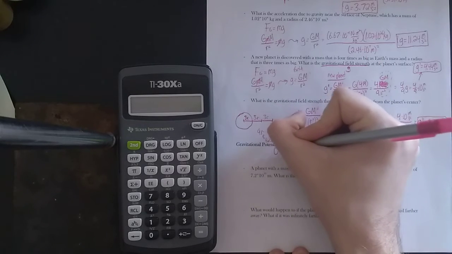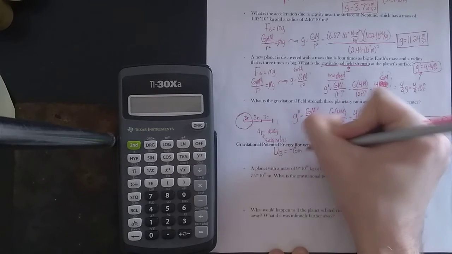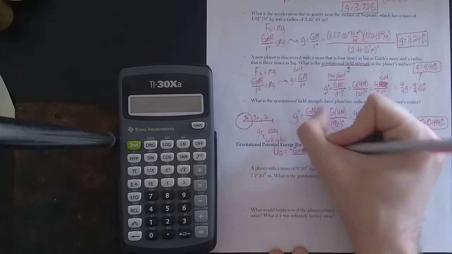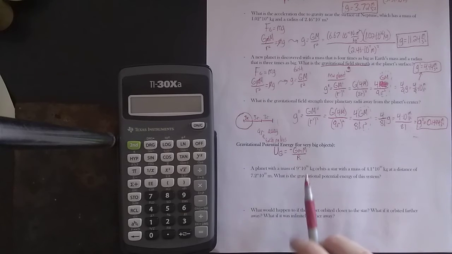The gravitational potential energy for very big objects is UG equals negative G little m big M over R, where G is the universal gravitational constant, little m is the smaller mass, big M is the bigger mass. Notice that you need two objects to have gravitational potential energy, and R is the distance between the two objects.